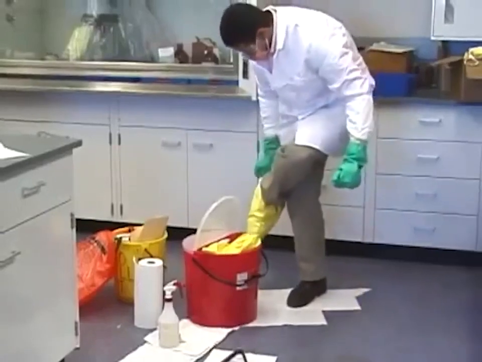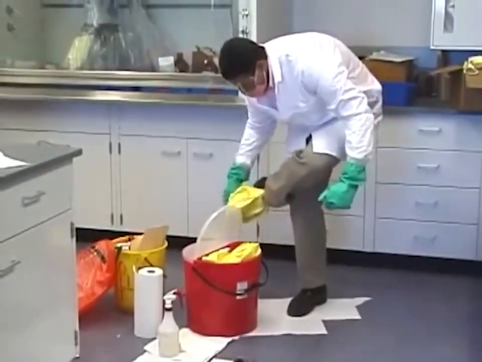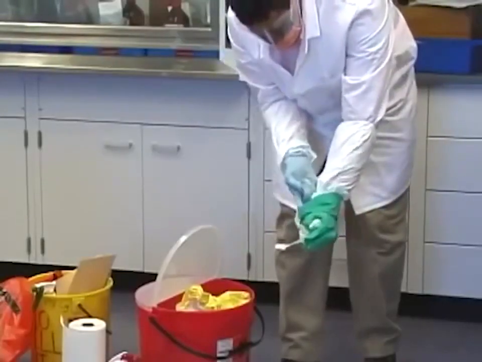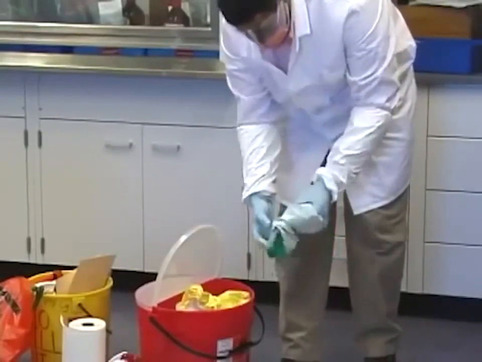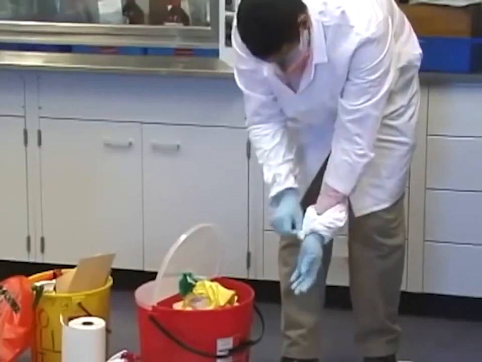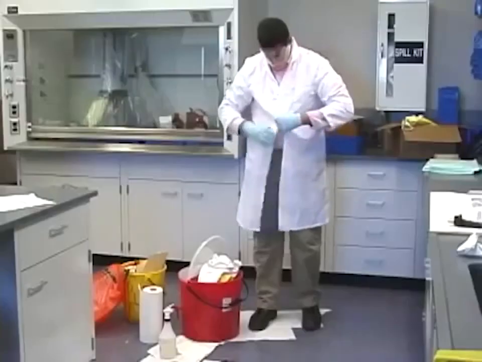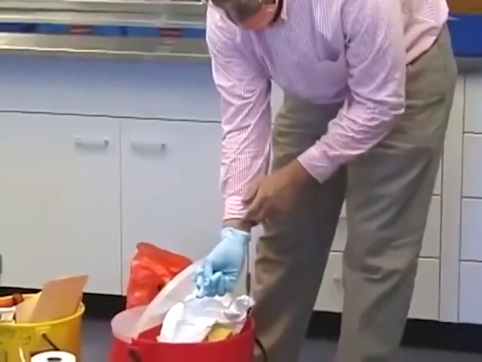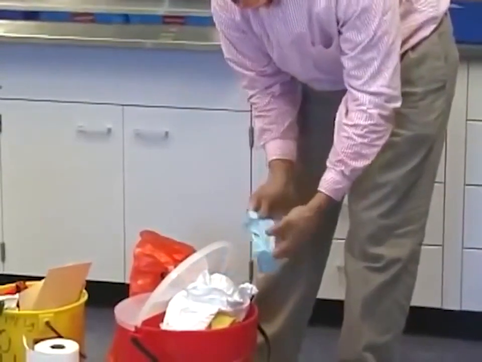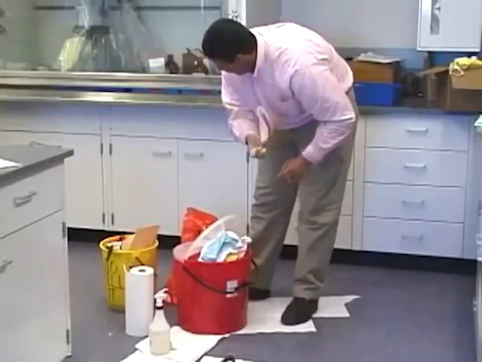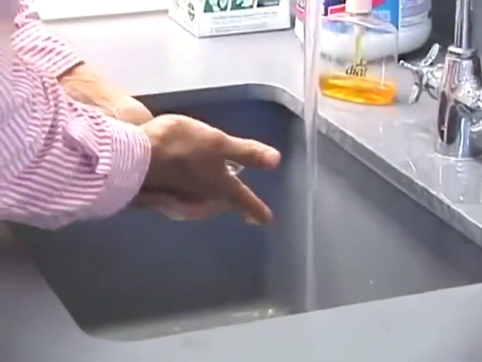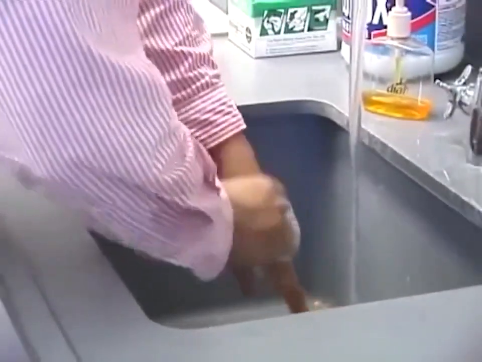When finished, carefully remove your personal protective equipment by removing your shoe covers first, followed by your outer gloves aseptically, sleeves if worn, lab coat, inner gloves, and face protection. Of course, you should always wash your hands thoroughly after removing your personal protective equipment. And don't forget to inform others that they can return to work now that the spill has been safely cleaned up.